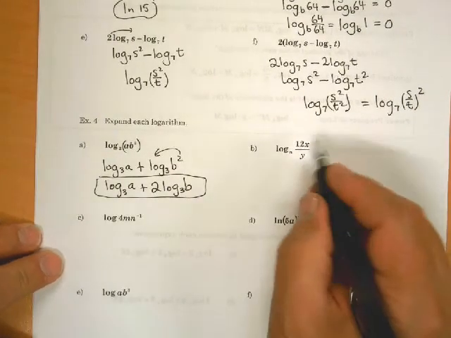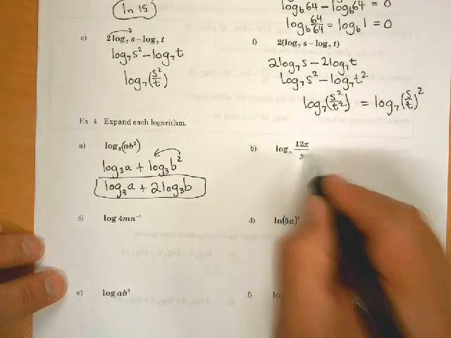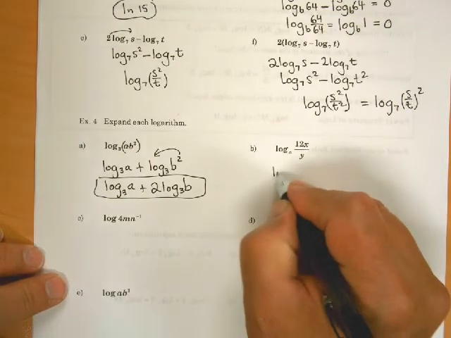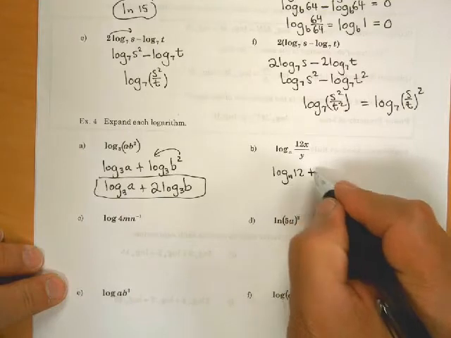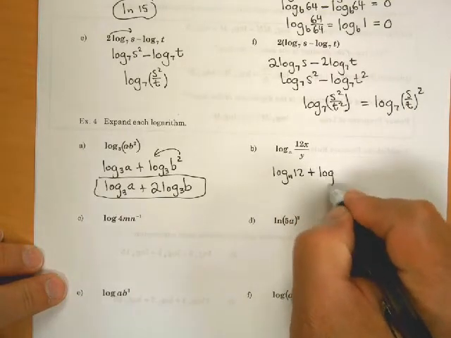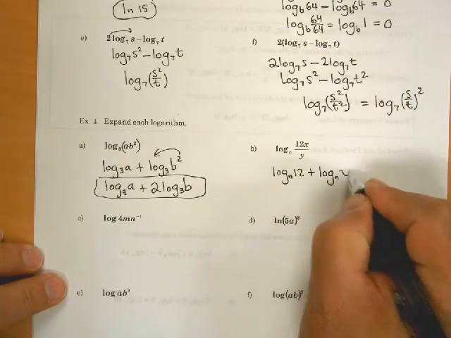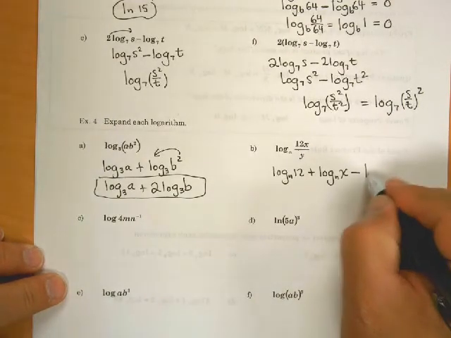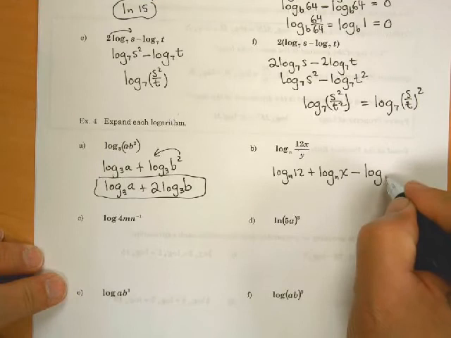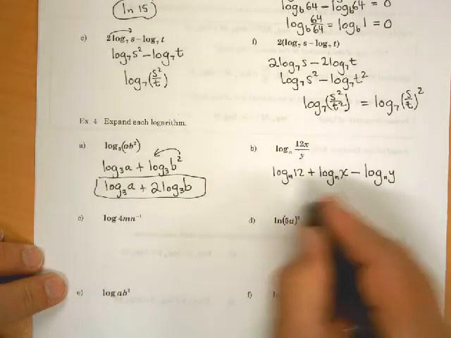Okay, this one has a 12 times x divided by y inside of it, so it's going to be log base n of 12. The times is going to put a plus there, log base n of x. And then the division turns into the minus log base n of y. Notice all three have logs on them.